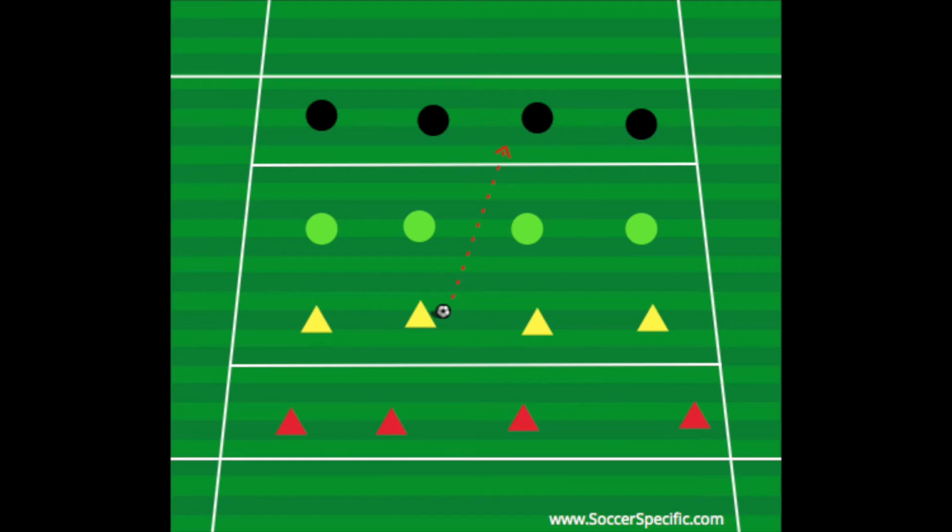In this activity, I have used two teams that are playing a 4v4 game in the middle and then two teams of four that are resting in each end zone. When the yellow team scores, then the black team is the new attacking team and comes on. The green team would transition off, and the yellow team would now transition to the defending team in order to try to win the ball back and score again.